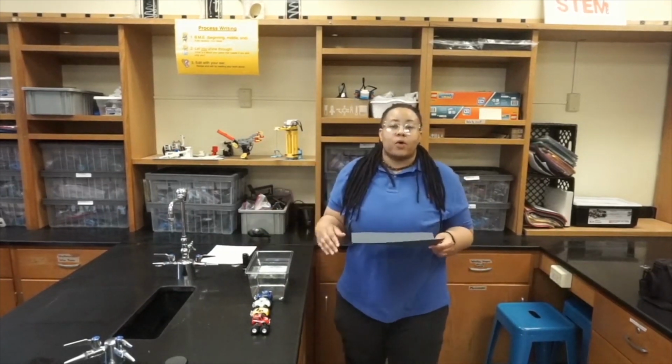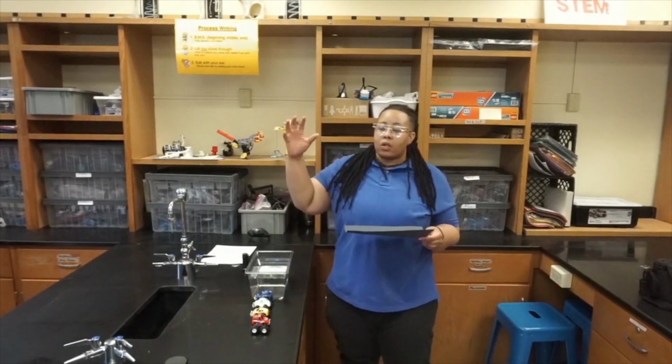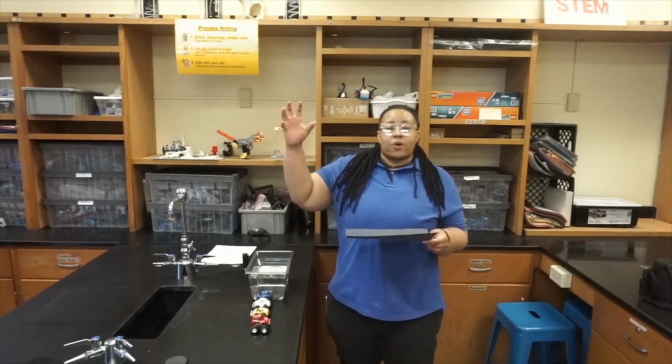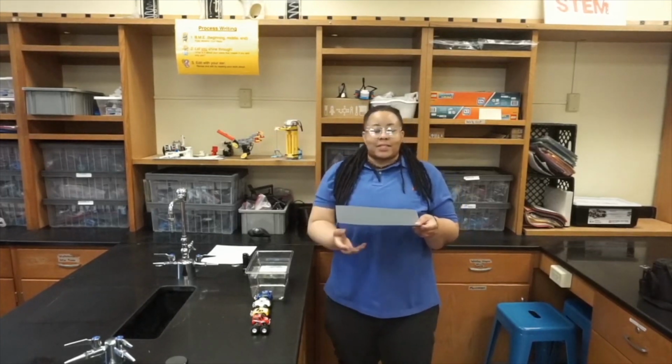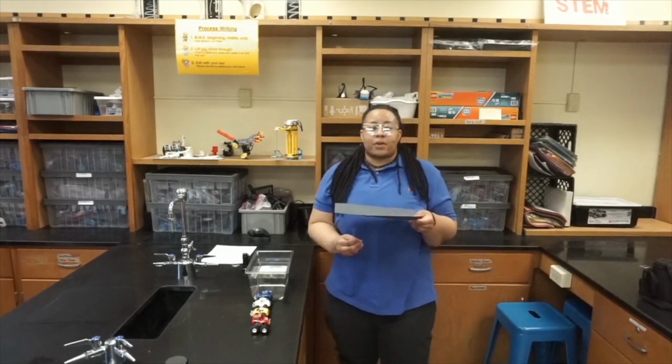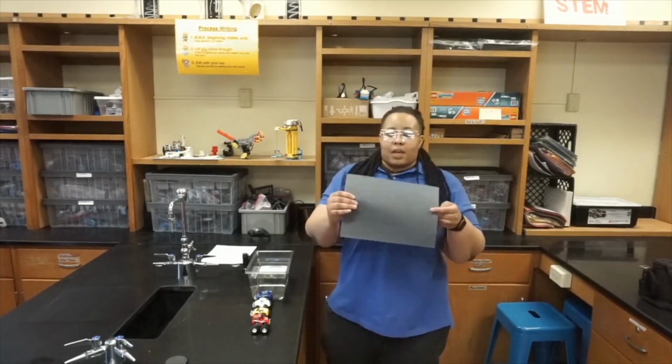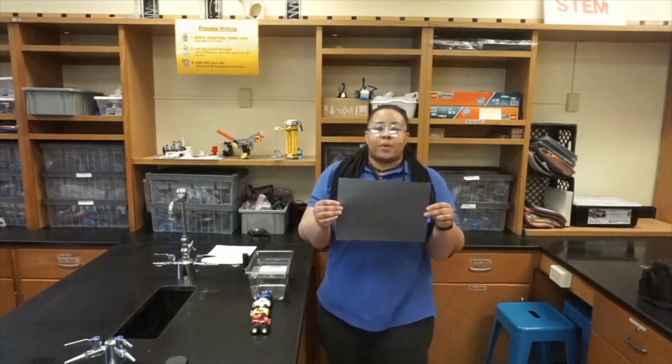With black, no colors of the rainbow reflect. So all of the colors of the rainbow are in the white light. It all hits the paper, but it just gets absorbed by the paper. Nothing reflects, and we get a black piece of paper.